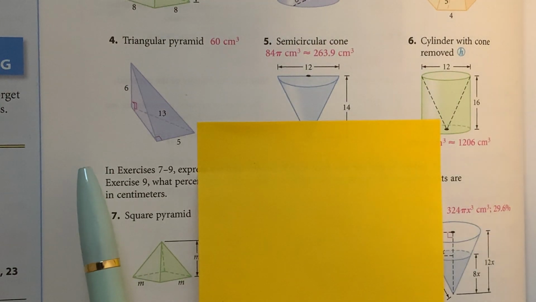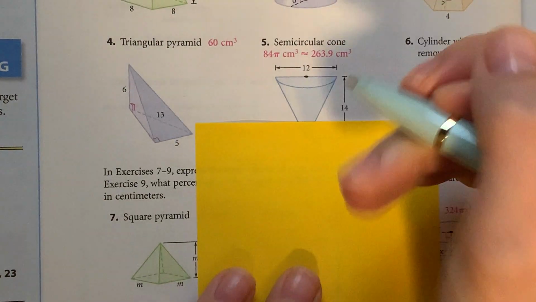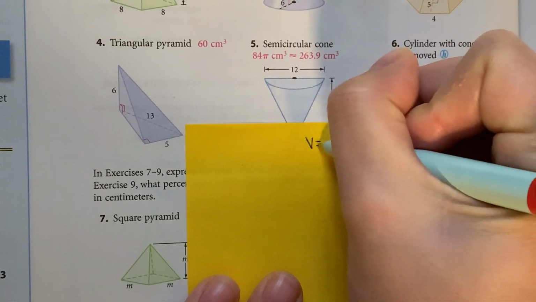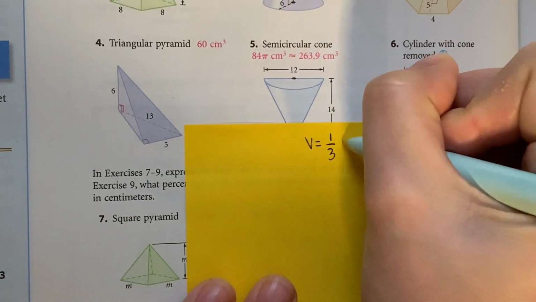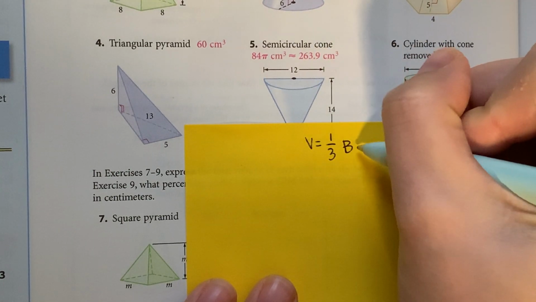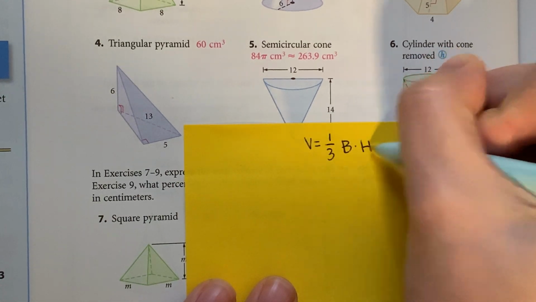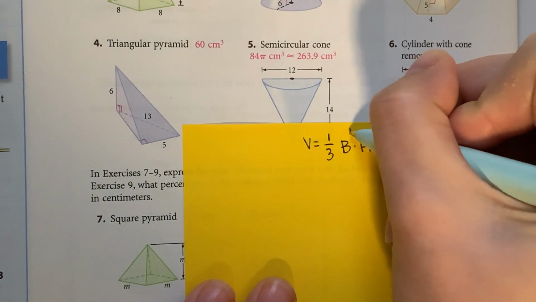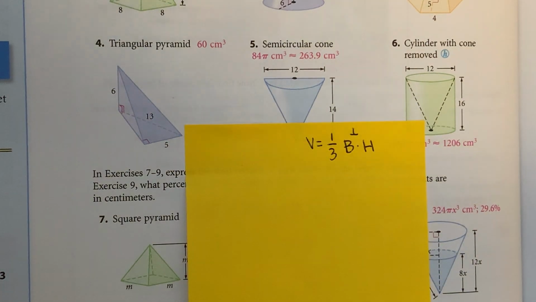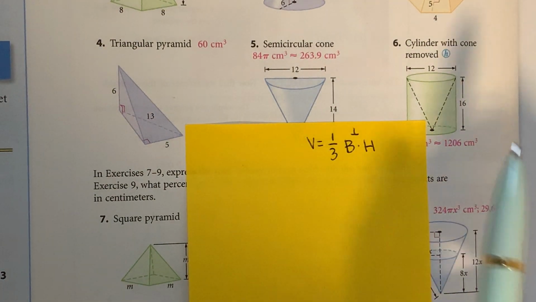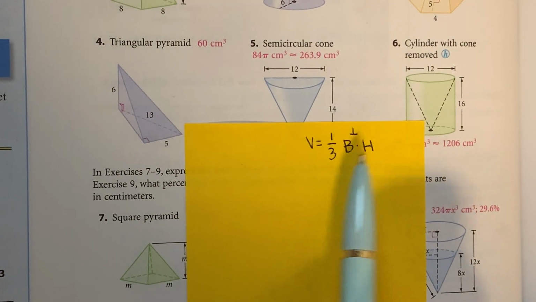And so we have to be very careful when we look for the height. So when we're finding volume, volume is equal to 1/3 times the base of the pyramid times the height of the pyramid. And just like when we did area, base and height always have to be perpendicular. So what we want to focus on is finding the area of the base.